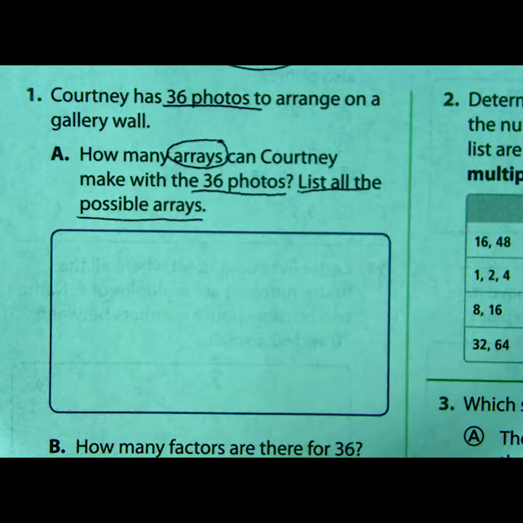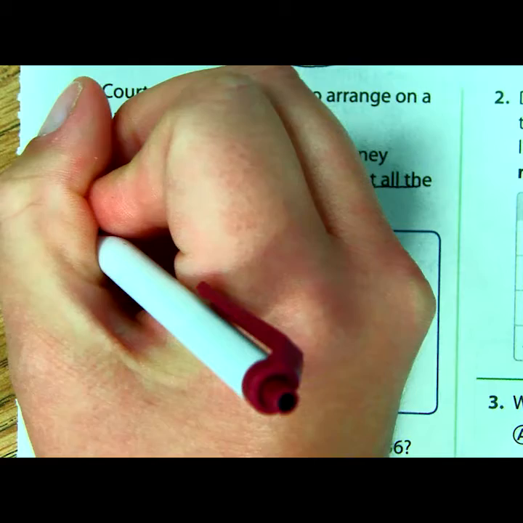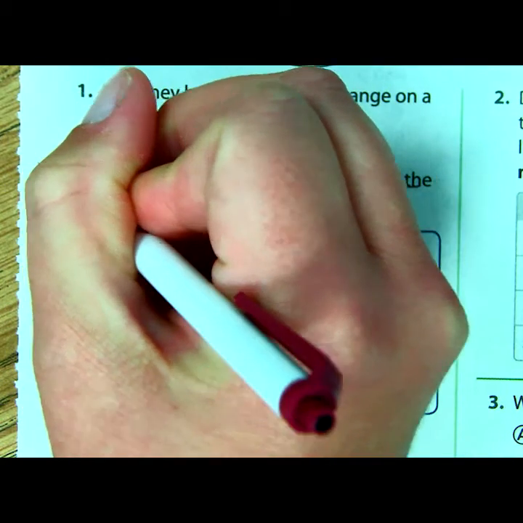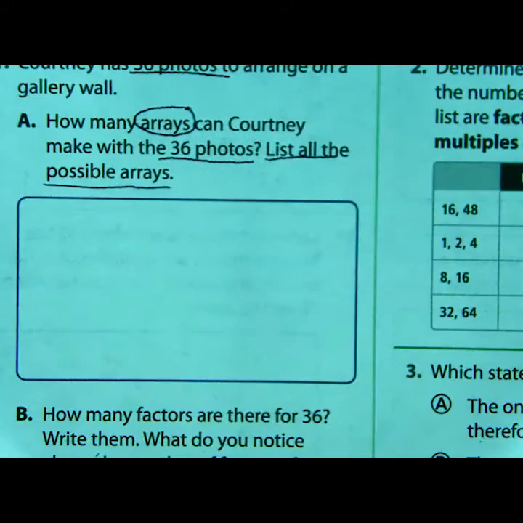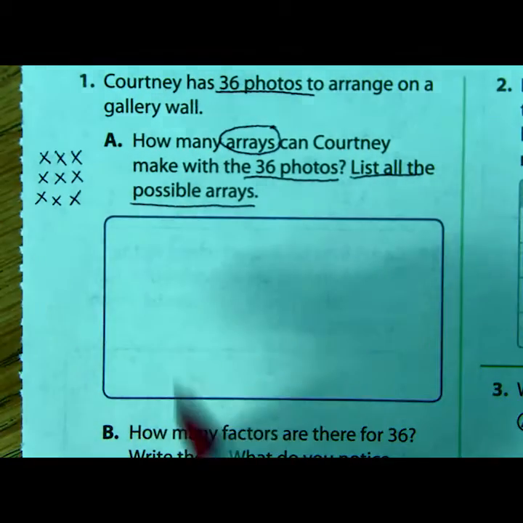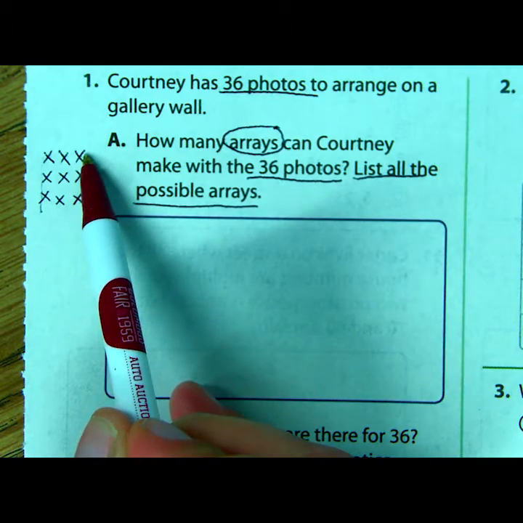Well, I'm not going to sit here and draw them out. I know that arrays have those boxes. Some of you drew them with little X's last year. For example, an array for 9 would be 1, 2, 3, 4, 5, 6, 7, 8, and 9. So instead of drawing the array, we're going to use our background knowledge of multiplication and the factors of 36, because we know that just like this one, this is representing the factors 3 times 3.